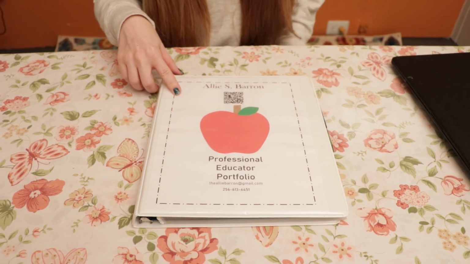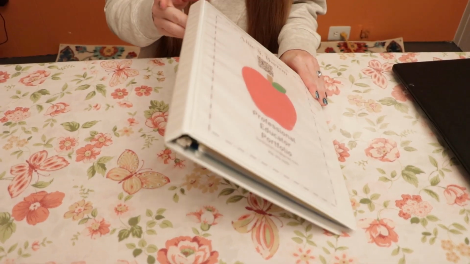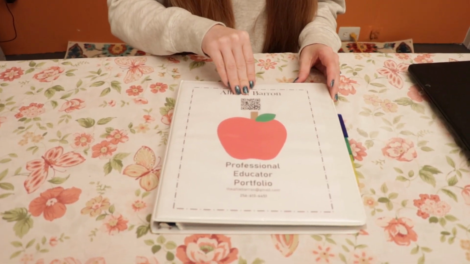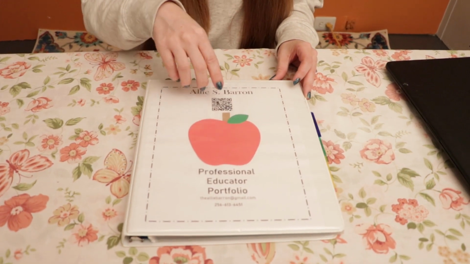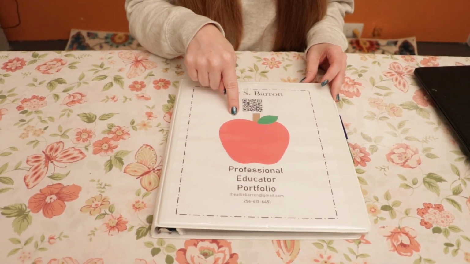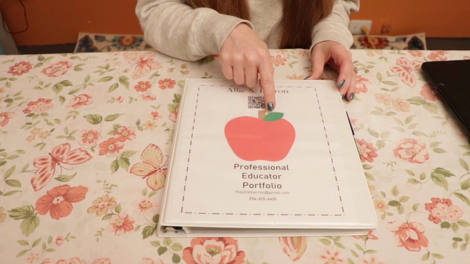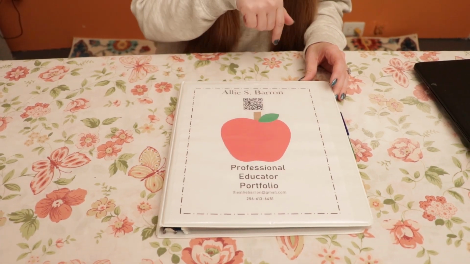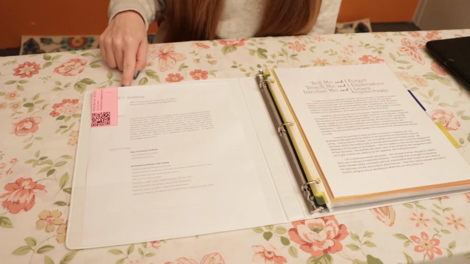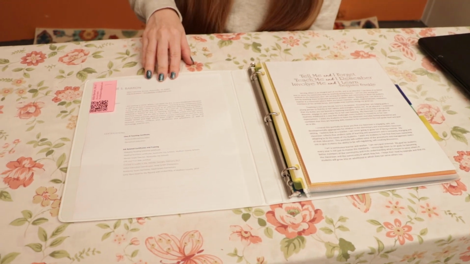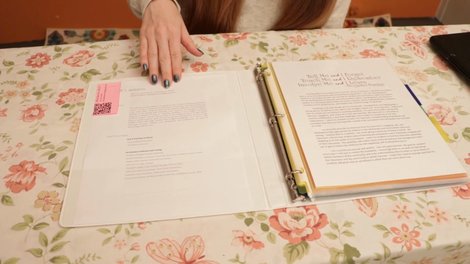For this portfolio, I have it in a 1/2-inch plastic binder with the plastic cover thing on the front. And then I chose the Apple theme, Apple for the teacher, and I cut these out with my Cricut, and they're throughout the portfolio. In the front of my portfolio, I have my resume.